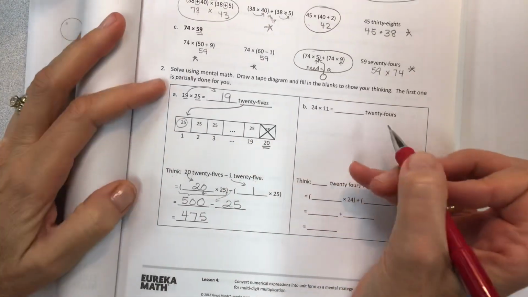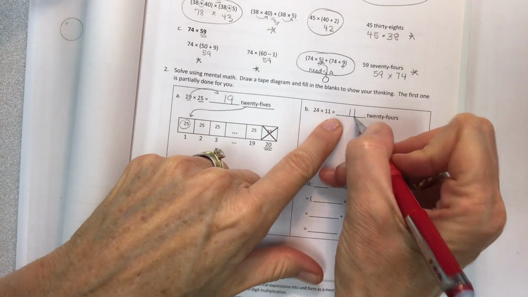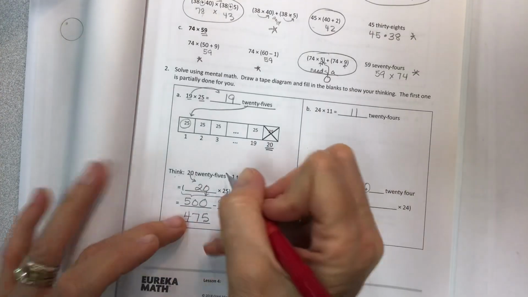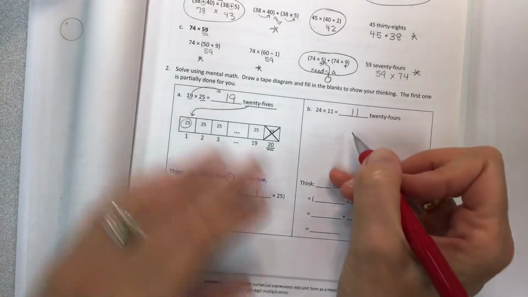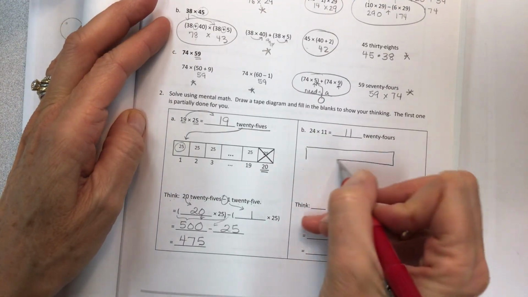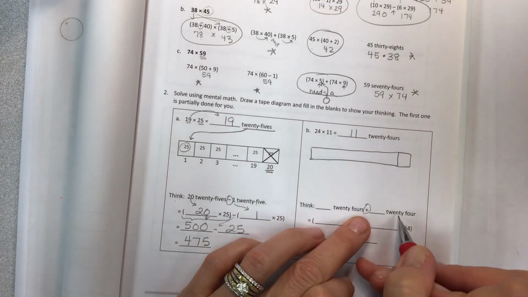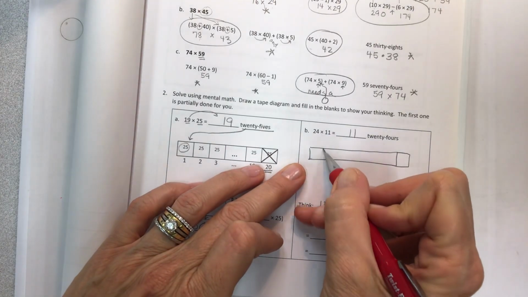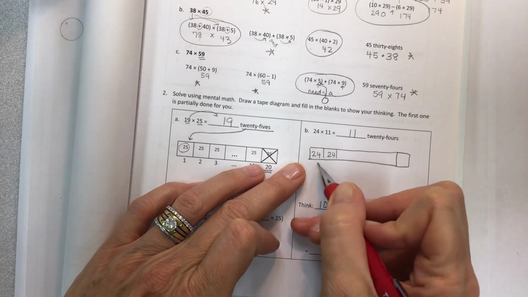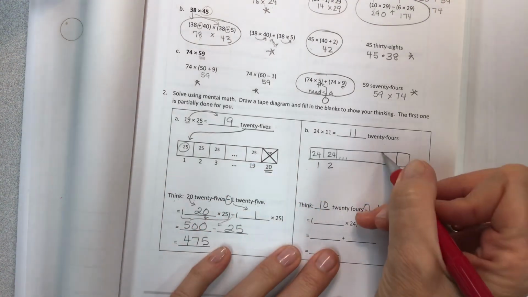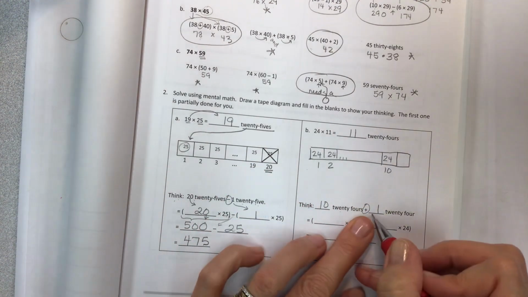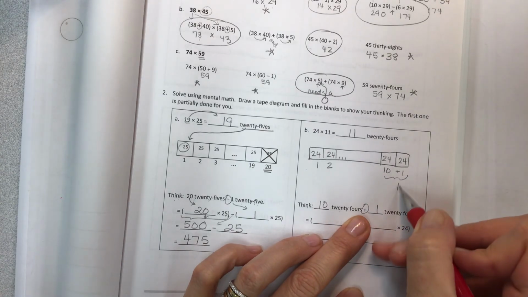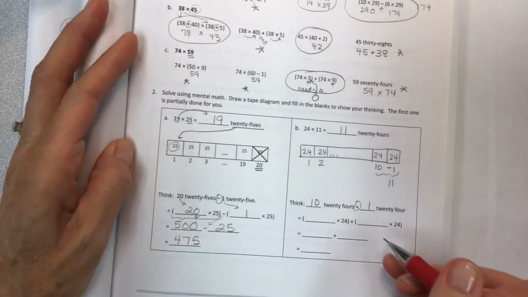Okay, 24 times 11. So how many 24s? It's 11. But think about how to add or take away from a 10. So what I'd like to do here is I'd like to show you this model where we're going to create 10 24s, and then we're going to add 1 24 because I always want to try to get to the 10. So if I have 24, 1, 2, dot, dot, dot, and I have 10 24s plus 1 24. That's the 11th one, okay? So if I was going 10, 11, that's where that's coming from.